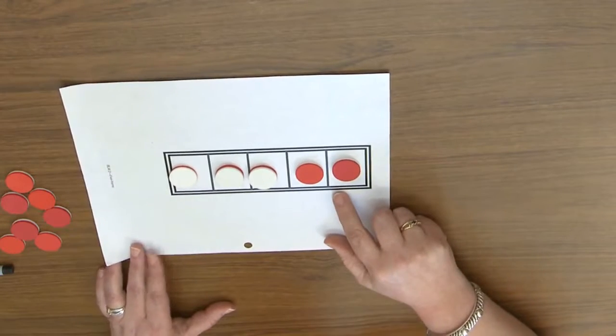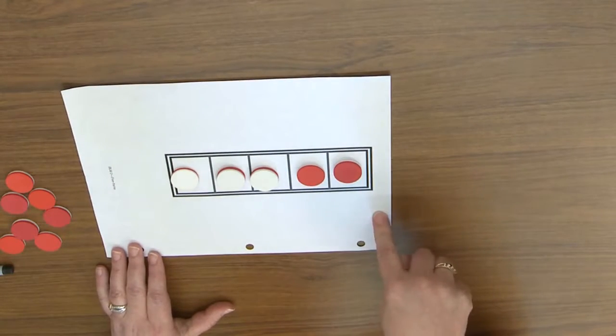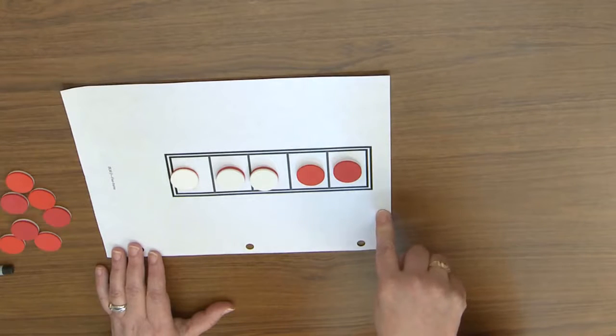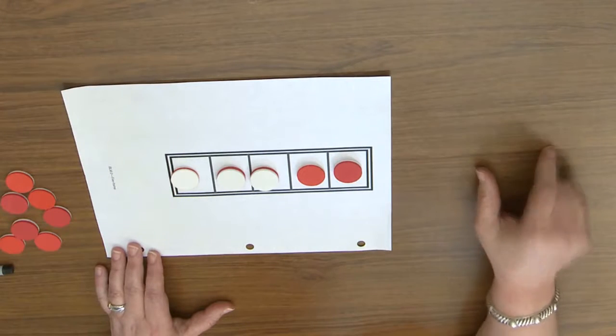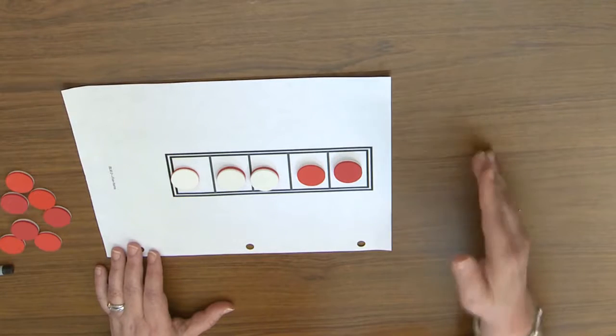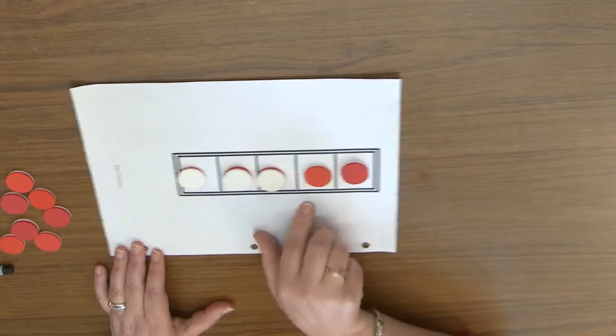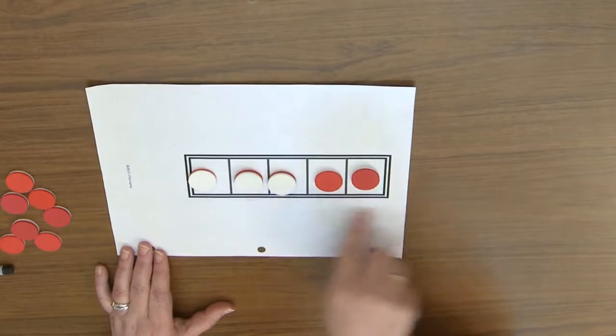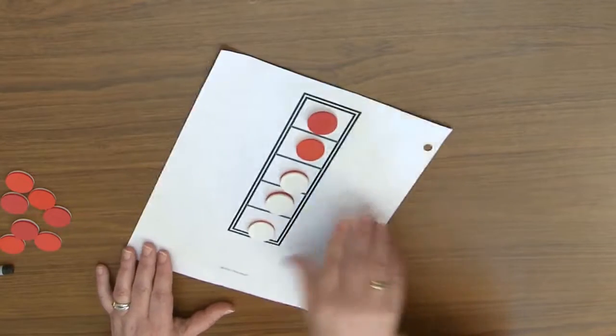Now the object of this is to have them read from left to right, because that's really the way numbers should be read. If it's a 24, it needs to be read as 24, not as a 4 and a 2, which a lot of times students do because of the traditional algorithm. So you want them to read from left to right and get into that habit before you move on.